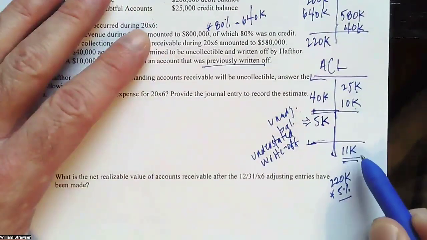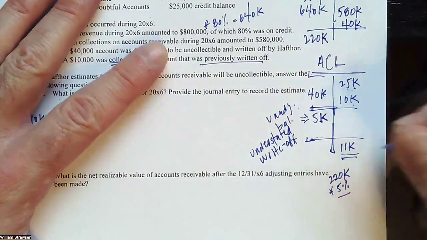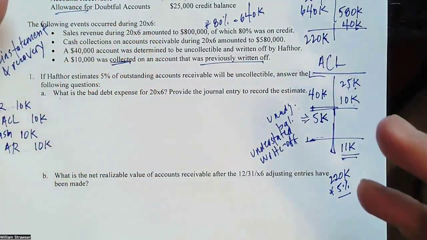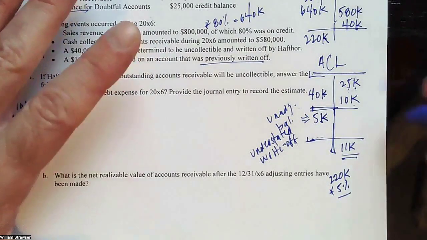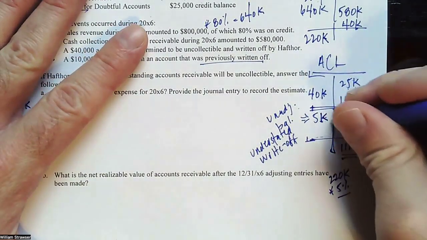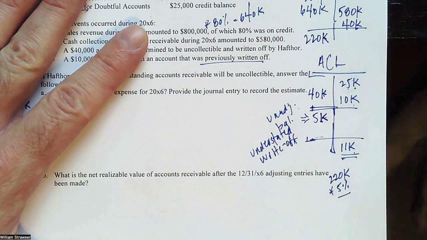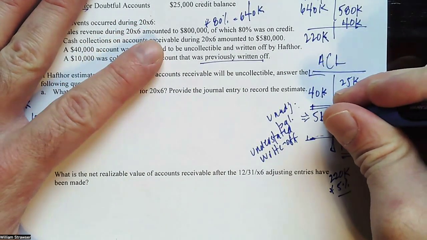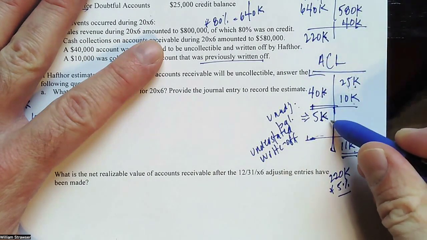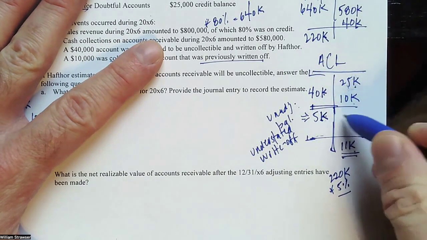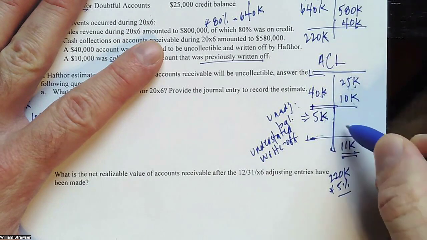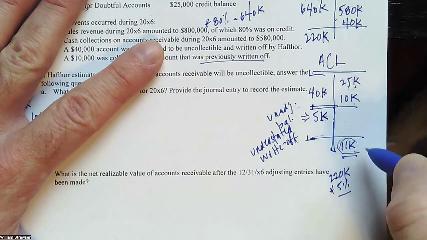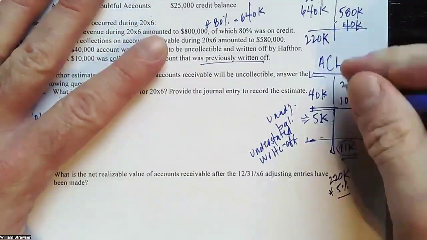So we have $11,000 desired adjusted balance, but we're currently at a $5,000 debit unadjusted balance. In order to get this account from a 5,000 debit to an 11,000 credit balance, the first thing we're going to do is reverse this debit so that the account's at a $0 balance. And then once we get it zeroed, we'll have to incorporate this $11,000 estimate.